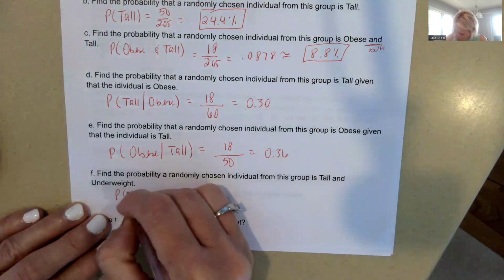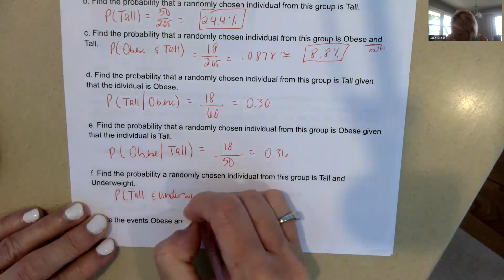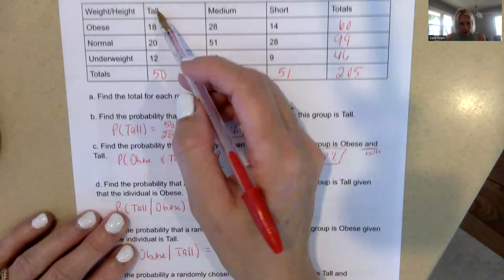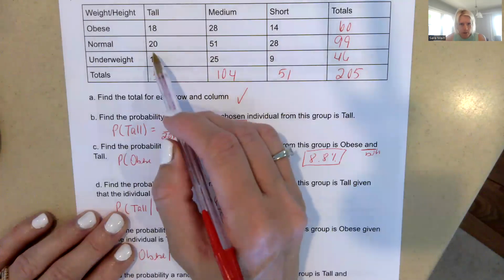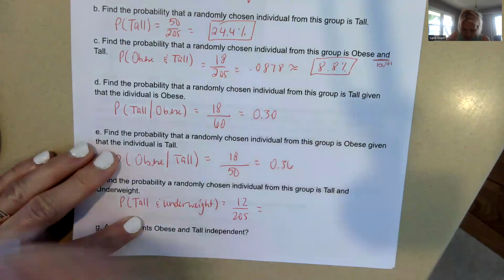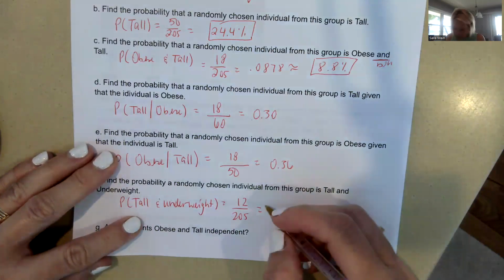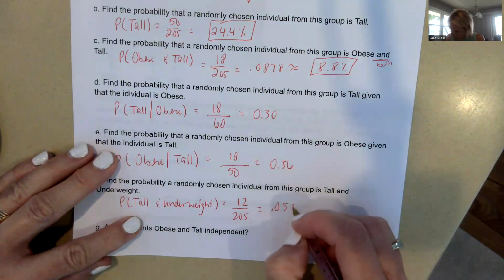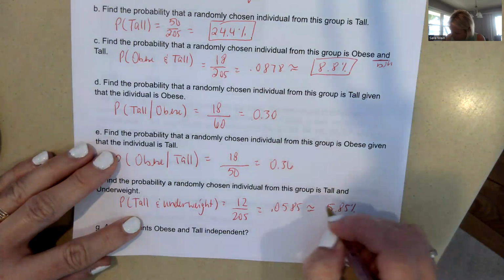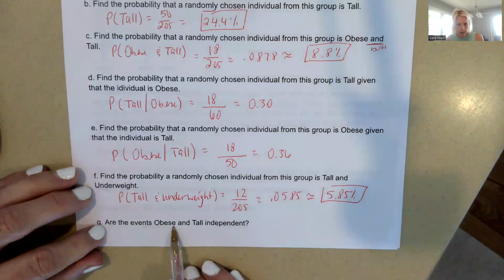Find the probability that a randomly chosen individual from this group is tall and underweight. So probability of tall and underweight. So tall and underweight would be the group of 12 individuals out of the 205. And that is 0.0585. So approximately 5.85% are tall and underweight.